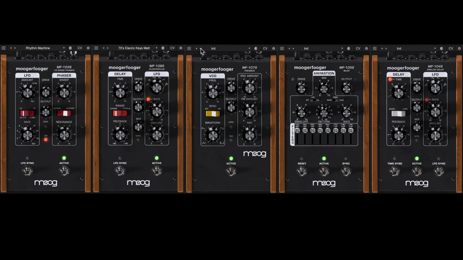Now, once you are on a particular preset or even in this initialized state, as soon as you start tweaking the settings, you'll see a little asterisk here letting you know that this is no longer the initialized state. Same applies for a preset. So if I choose this preset, start making changes, we have that asterisk there letting us know that it has changed. And what's really cool is that we can switch back and forth between these two settings.